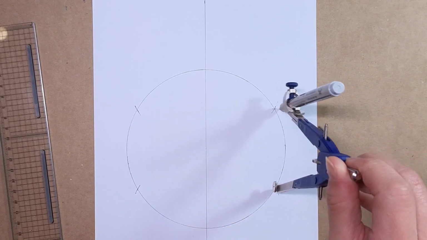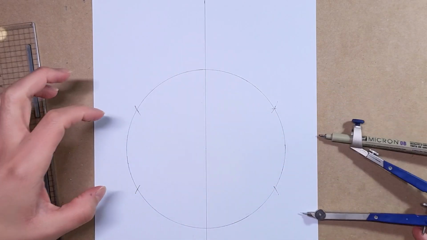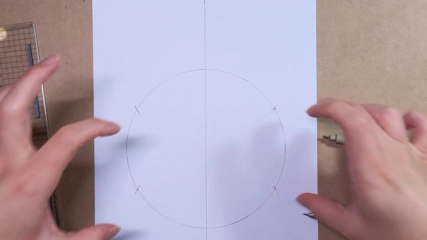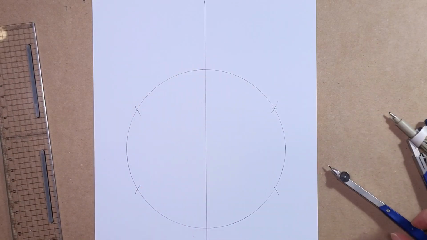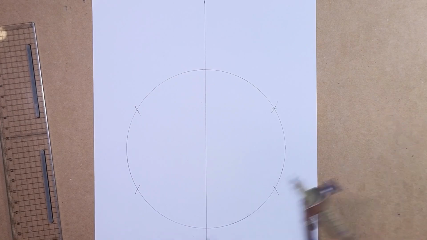So two of them are given by the vertical line, and then now we have two more on each side, so we should have six equal arcs or parts of the circle.